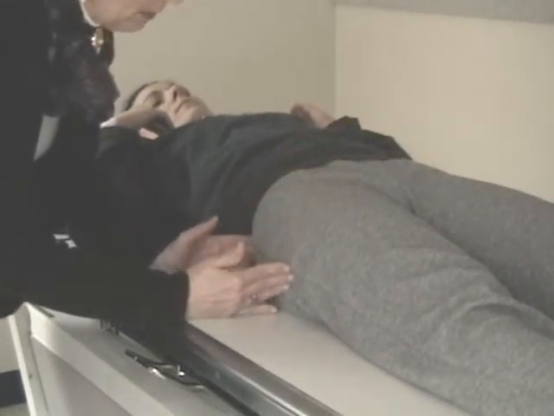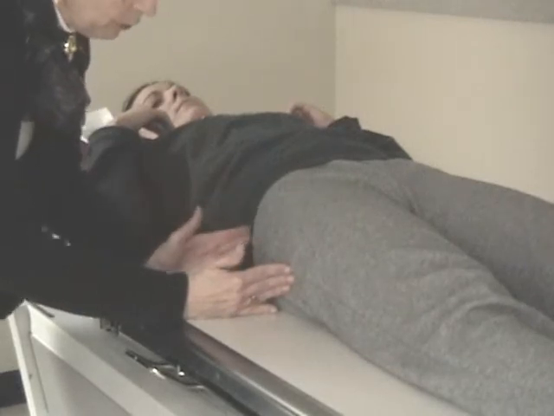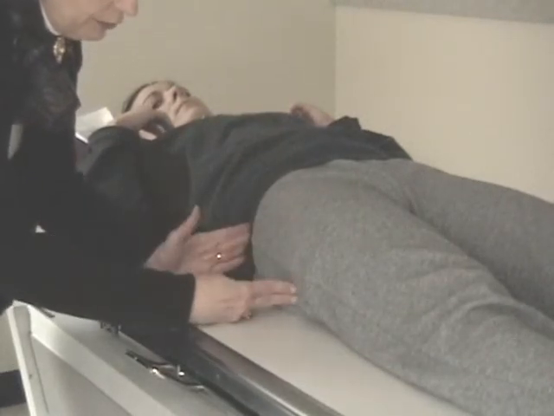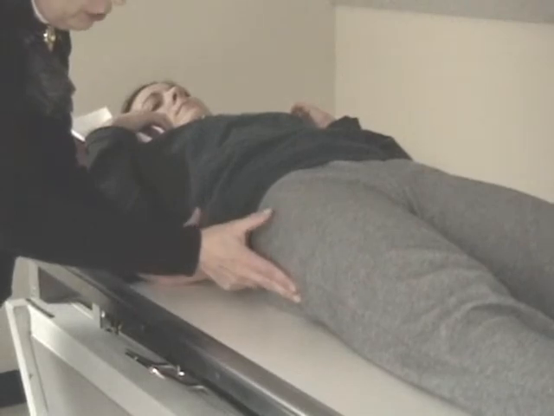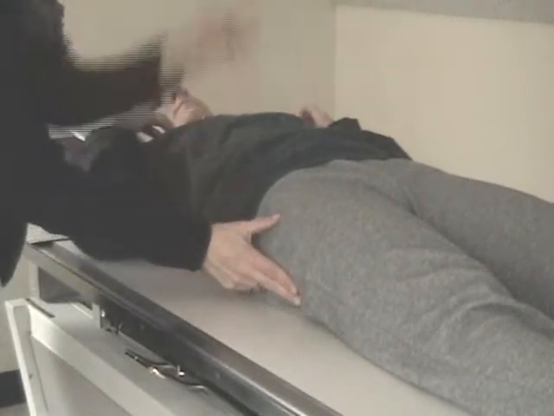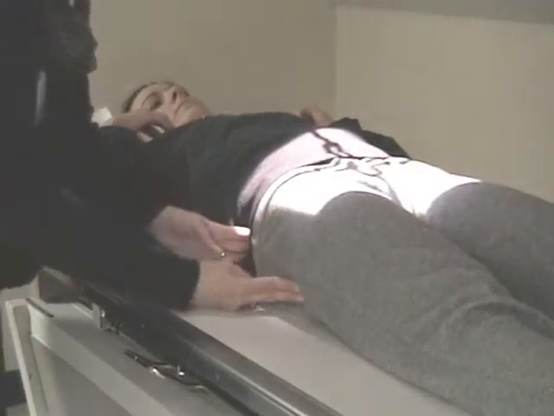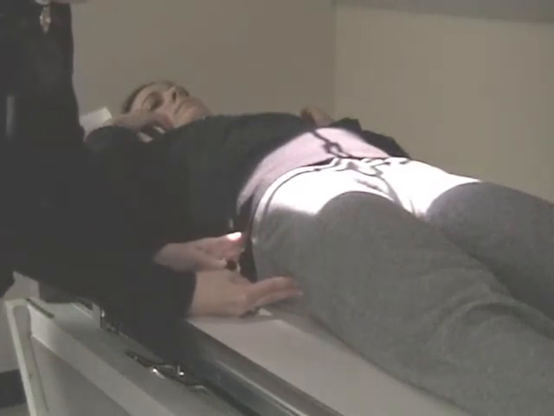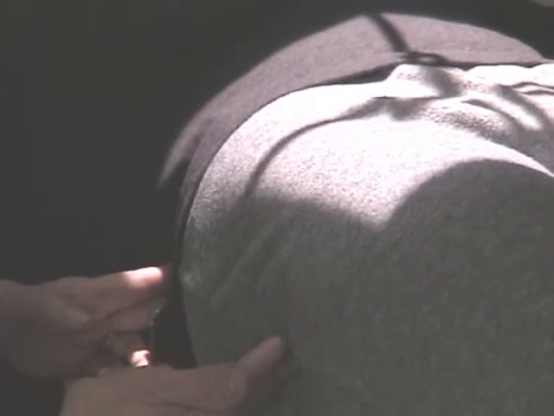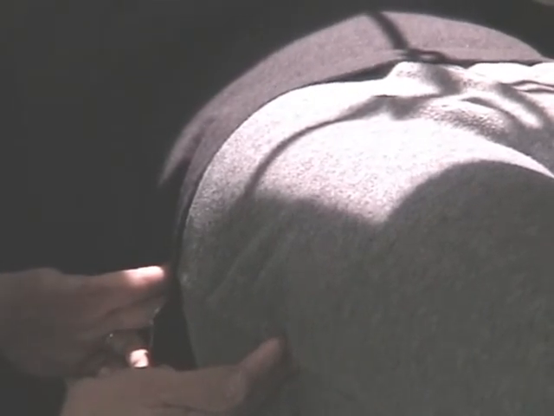So I'm identifying the superior border, I'm identifying the inferior border of the pelvis, and the center crosshair should be right here. You can see how that light is not centered over my fingers. So I need to float the table.